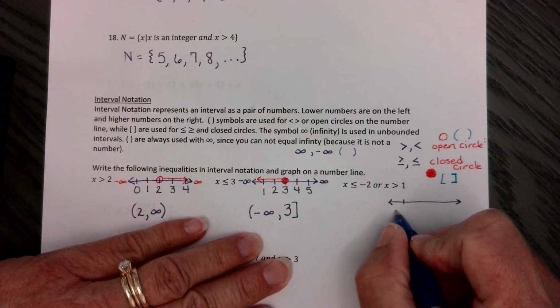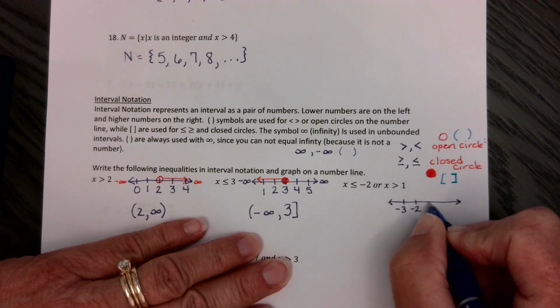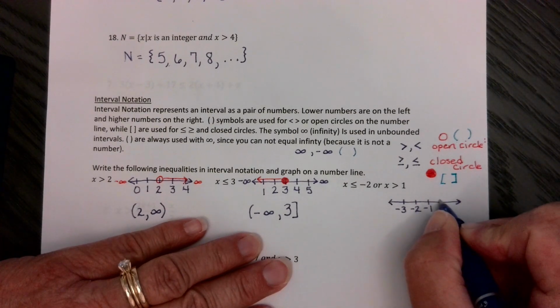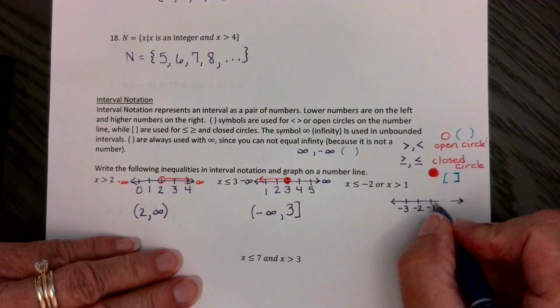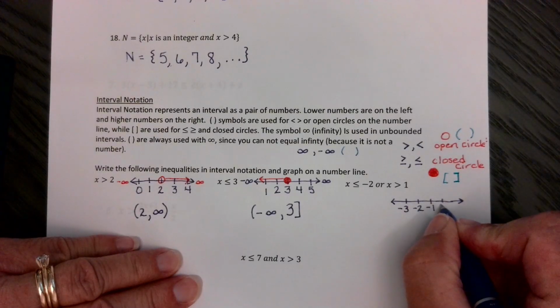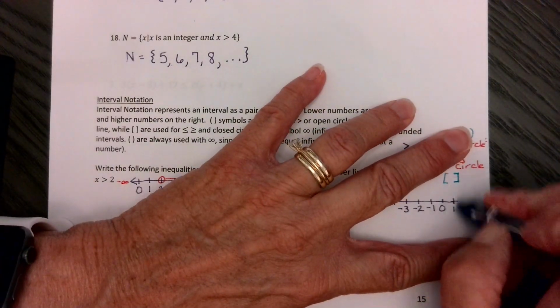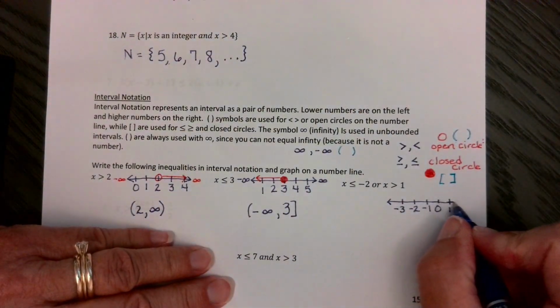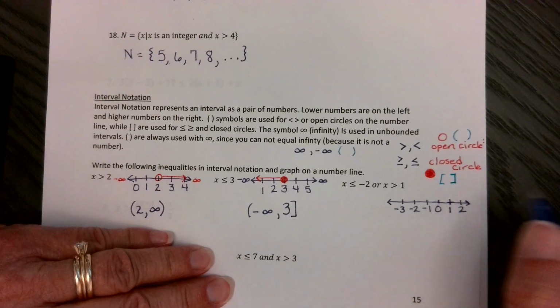So we've got, let's say, -3, -2, -1, 0, 1, and let's make it go to at least 2 anyway. There we go.